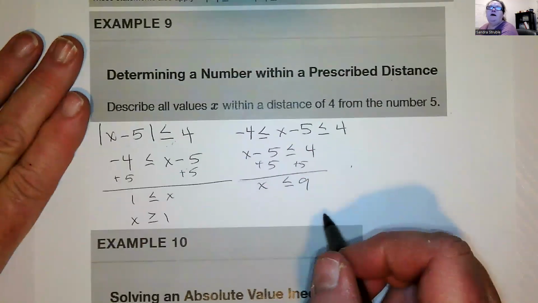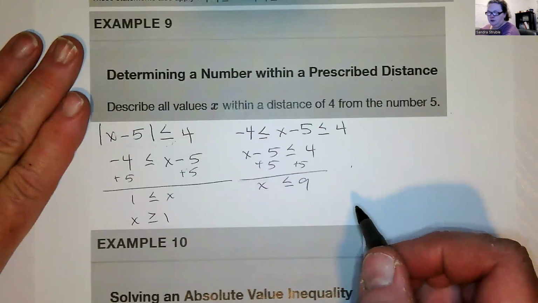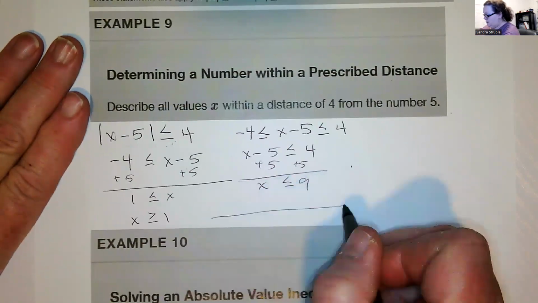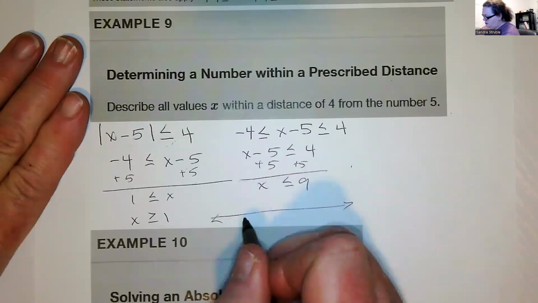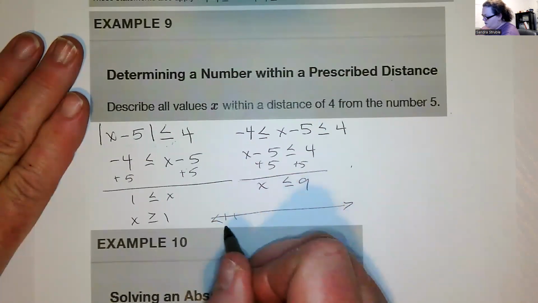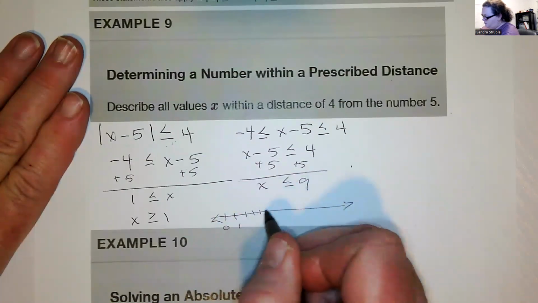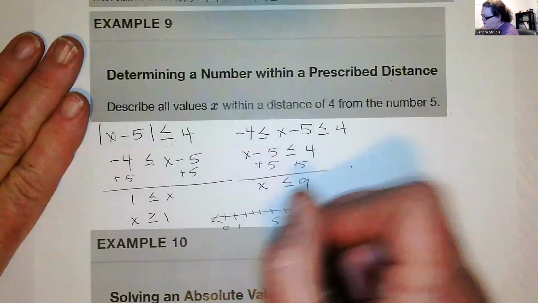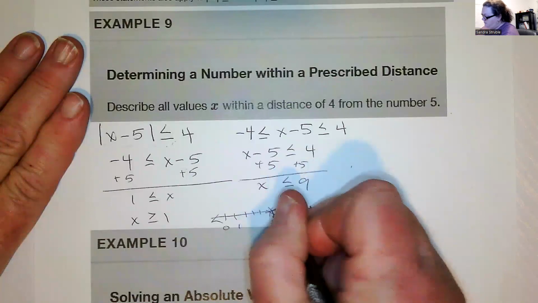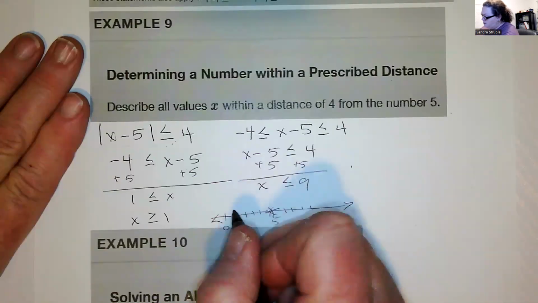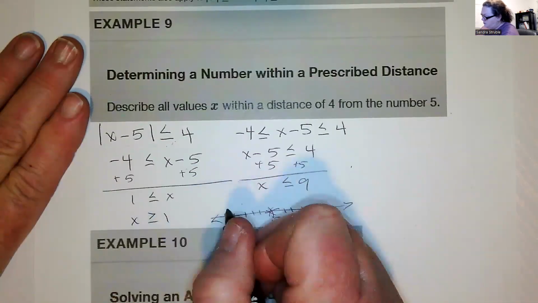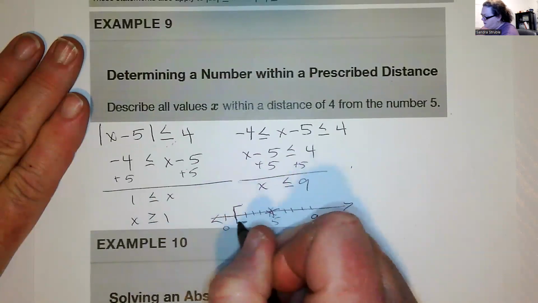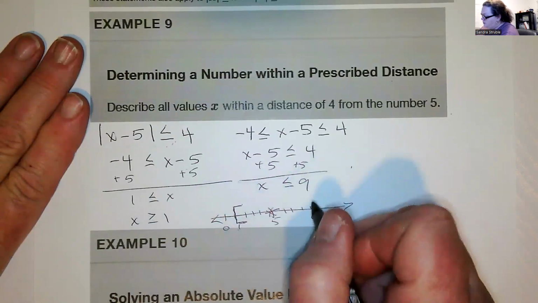Okay, what's next? Well, we can have a number line too, check that out. We've got 0, 1, 2, 3, 4, 5, 6, 7, 8, 9. So this is where we started, right here. 1 is included, and x is greater than. 9 is included, and x is less than.